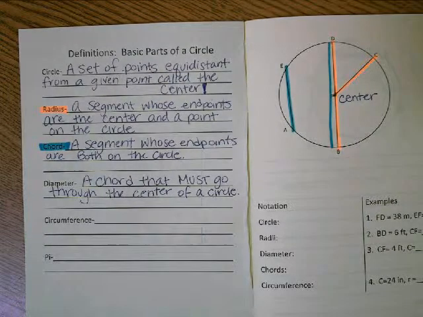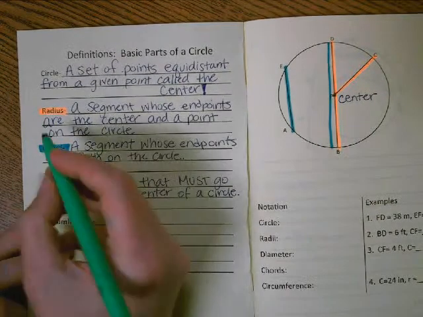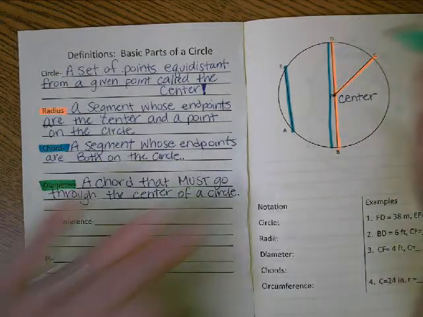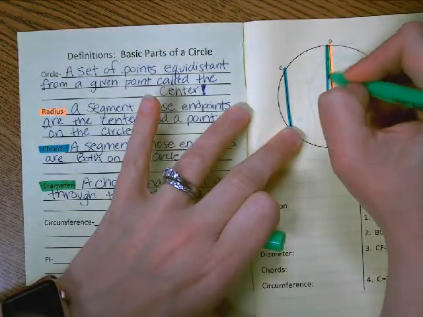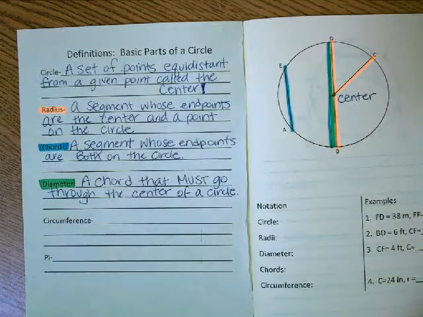Okay? So D to B, that's the diameter. Okay?